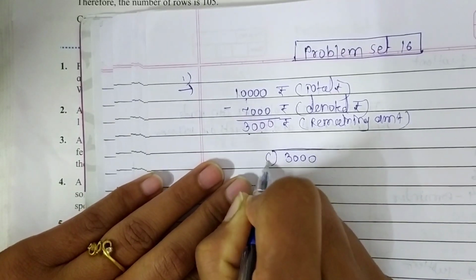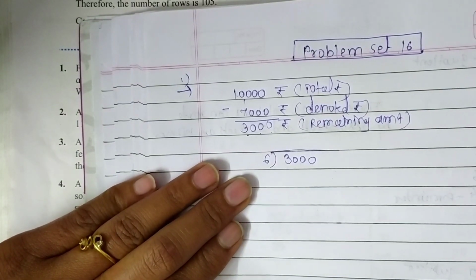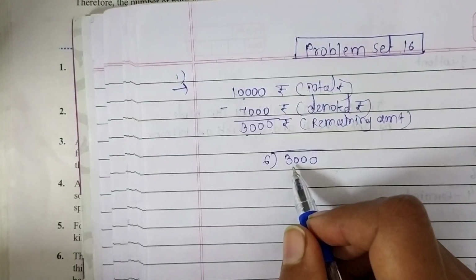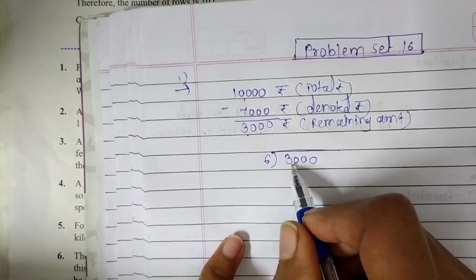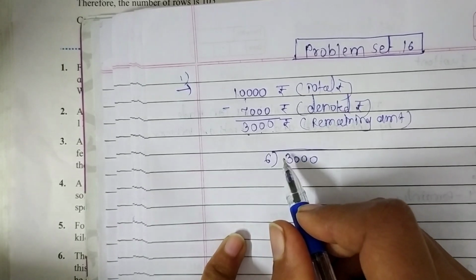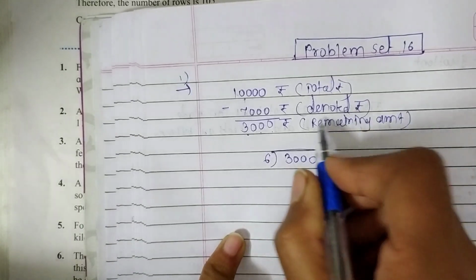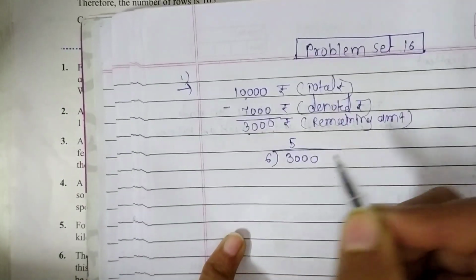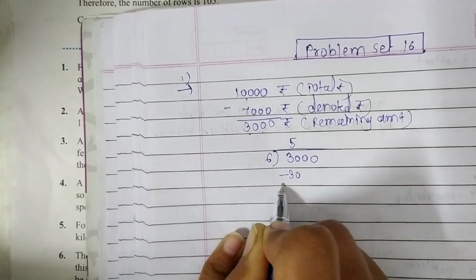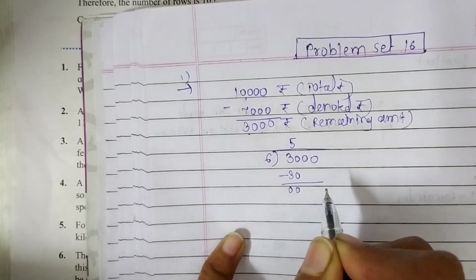3,000 divided by 6. Let's find out. Look at the first 2 digits of our dividend. They are 3 and 0, which means it's 30. Let's find out whether there is 30 in the 6 table or not. 6 has 30 and it is on the 5th place. So we write on the quotient side 5 and write here 30. So let's subtract them. 30 minus 30, here we get 0.